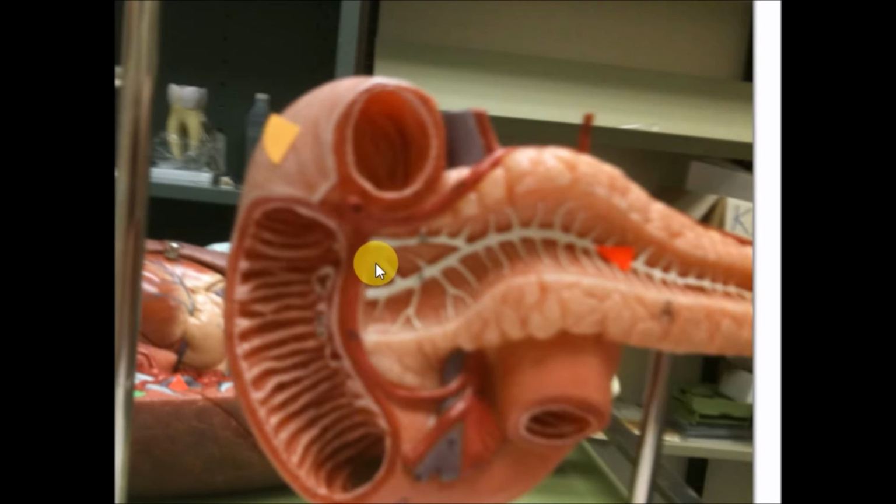And as we know, the common bile duct should join the main pancreatic duct. So the main pancreatic duct, joined by the common bile duct, will open to the major duodenal papilla, which is the inferior one. The superior one is for the accessory pancreatic duct. So if I ask you, why do we have the major duodenal papilla?